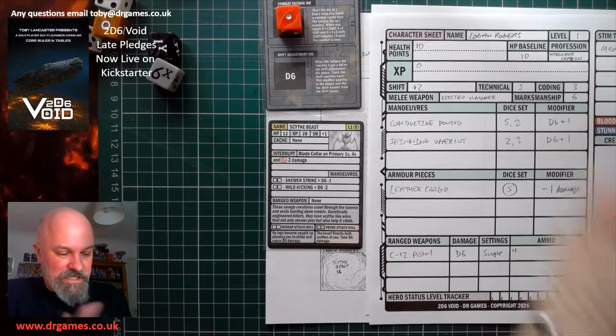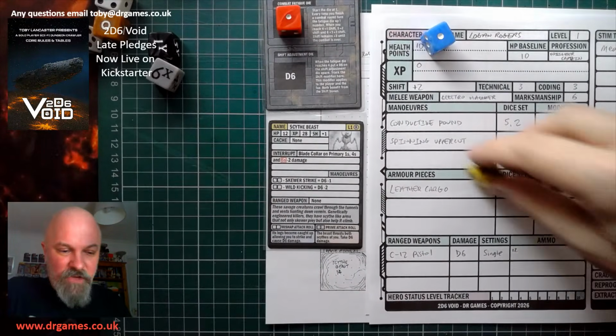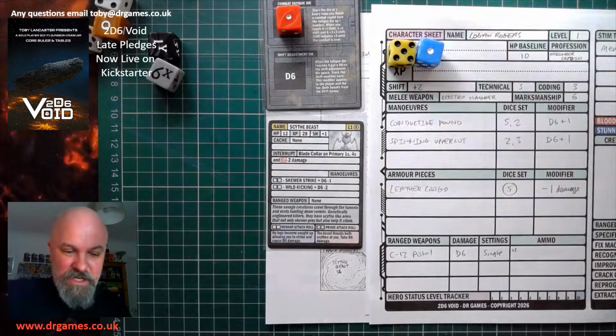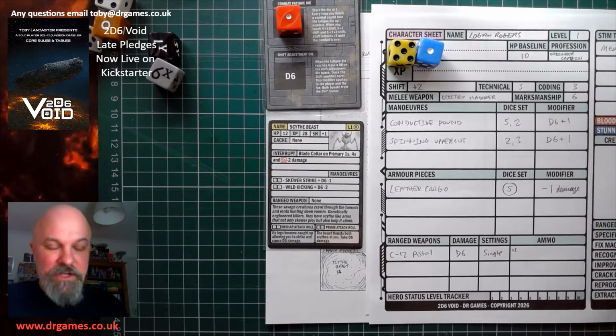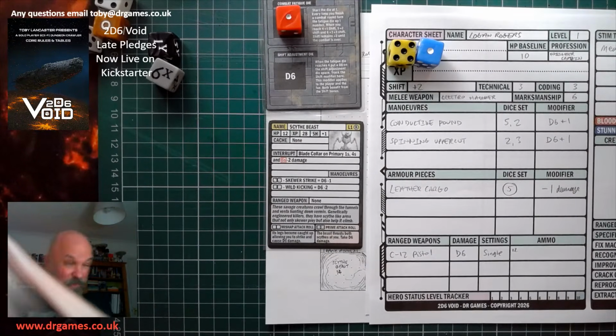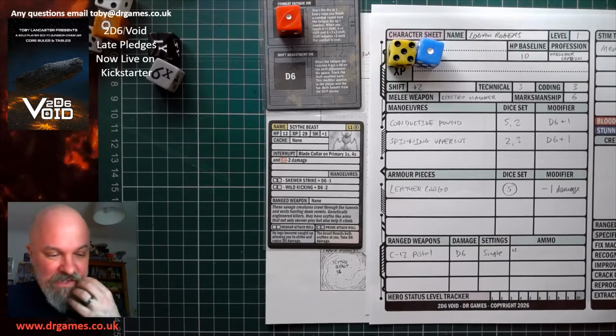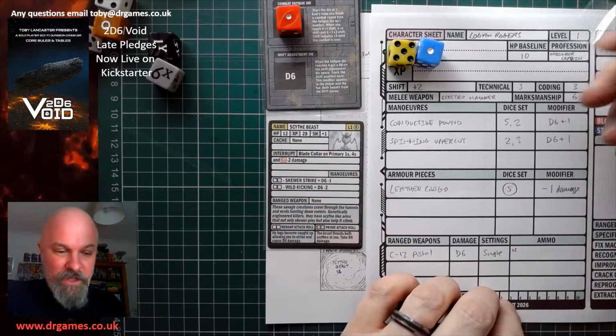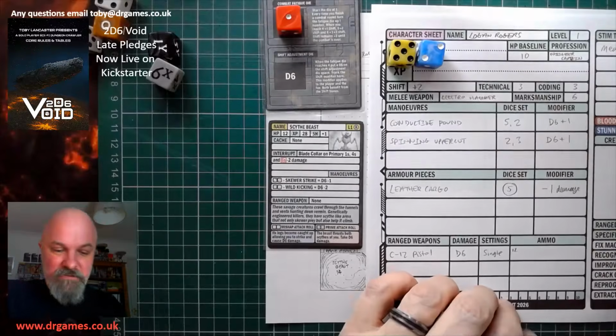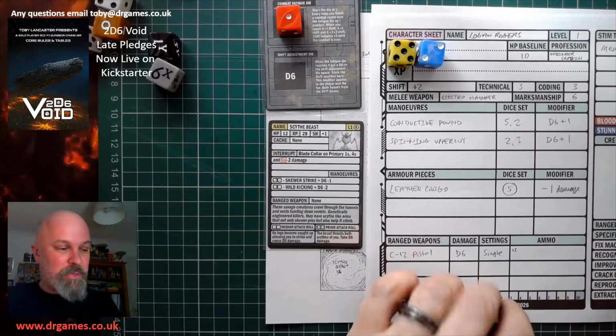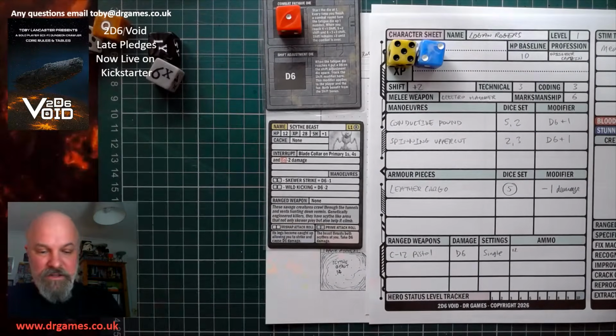First attack, a 5-1, which is a conductive pound. I swing my electro hammer to catch this ugly looking beastie in the side of the jaw, because I can turn that to a 2, which gives me the d6 plus 1. Now let's give this a go.